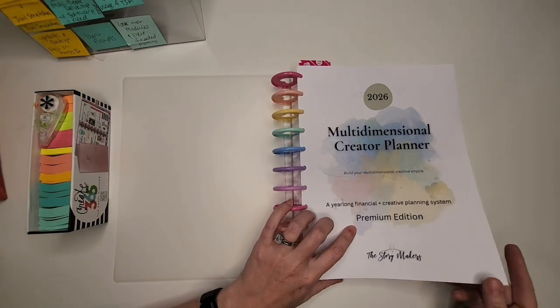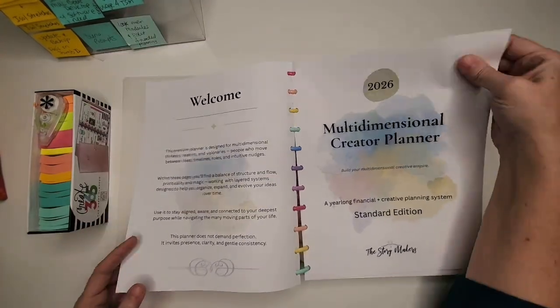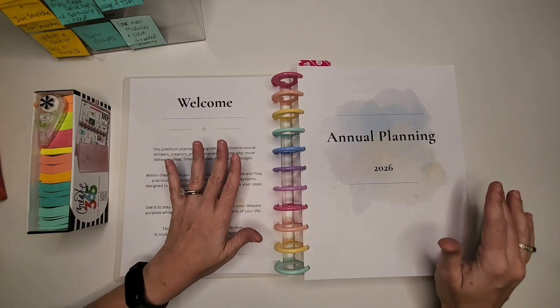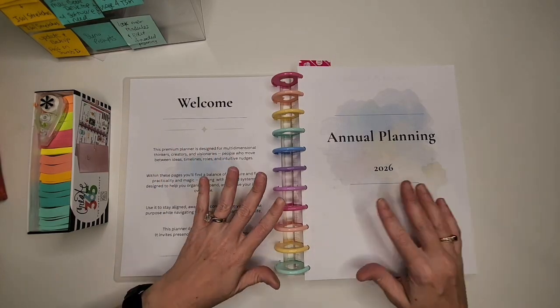I'm Talina Adamo and this is part 2 of the Multidimensional Creator Planner Premium Edition walkthrough. I had just printed out a brand new premium cover page and I have removed the standard one for this video because I'm so excited. So I'm just going to go over the next section.